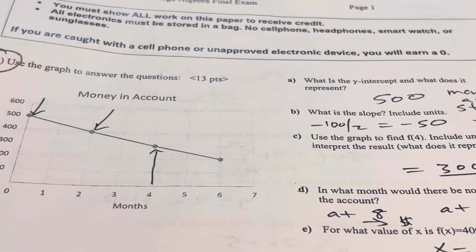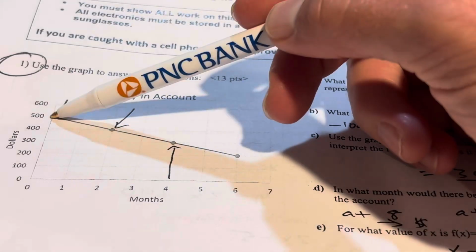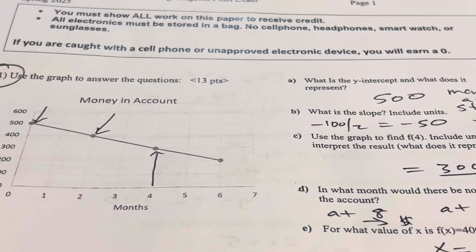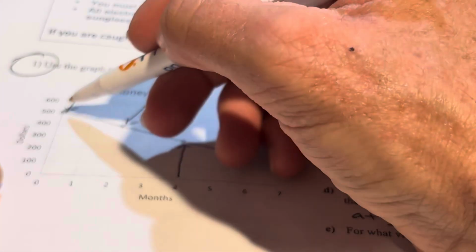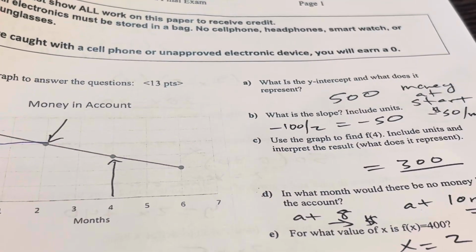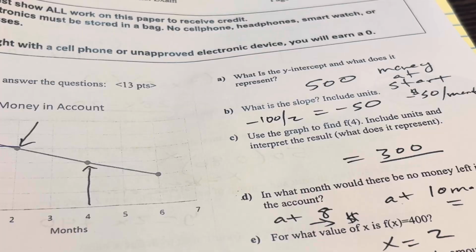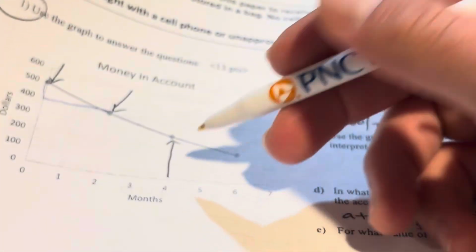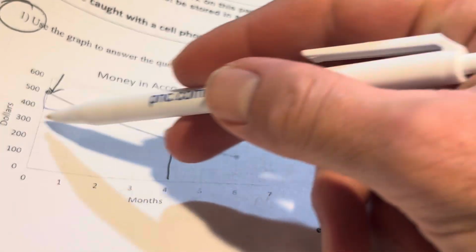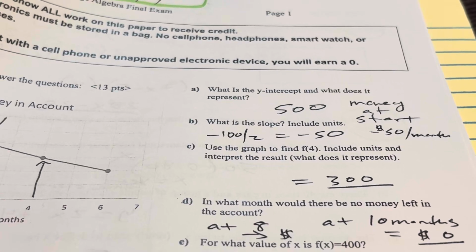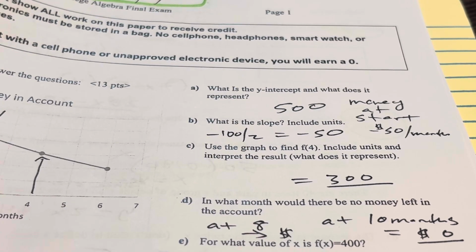What is the y-intercept? What does it represent? The y-intercept is 500. So when this account started, you had $500. What is the slope, include units? So I'm going down. I go down $100 when I go over 2 months. So negative 100 over 2, that's negative 50. That means you're losing $50 a month. Use the graph to find f of 4. So when I have an x value of 4, looks like I have $300. What does it represent? After 4 months, you have $300.